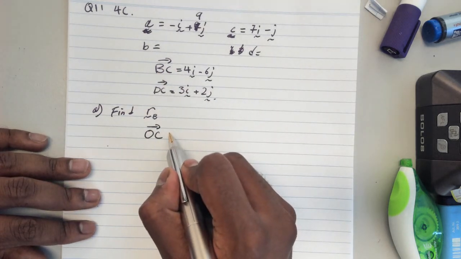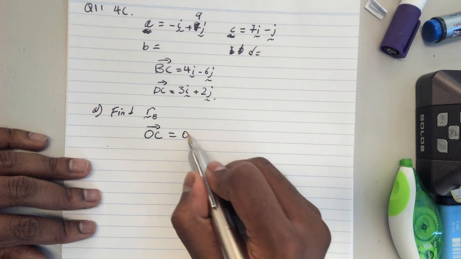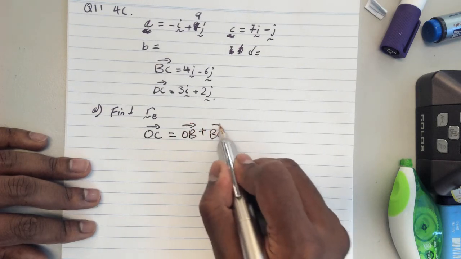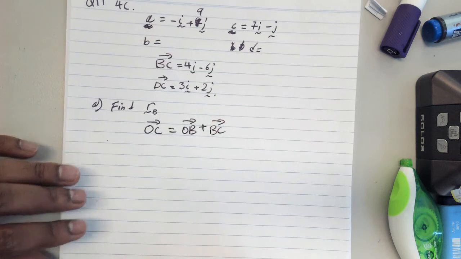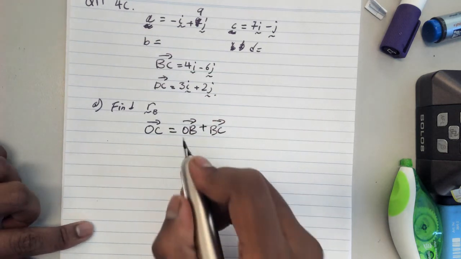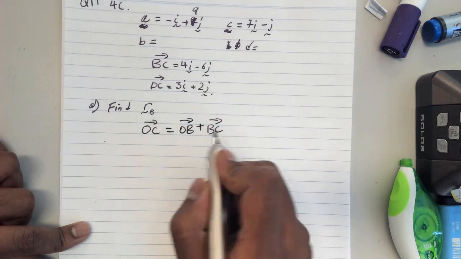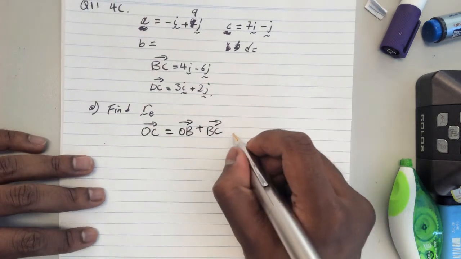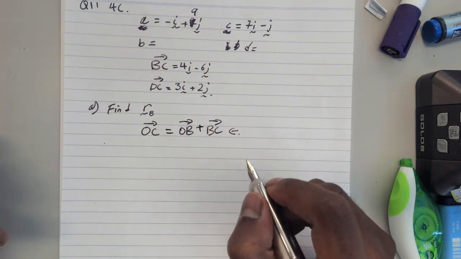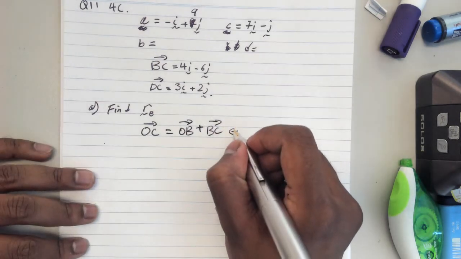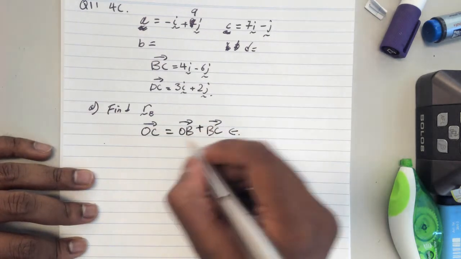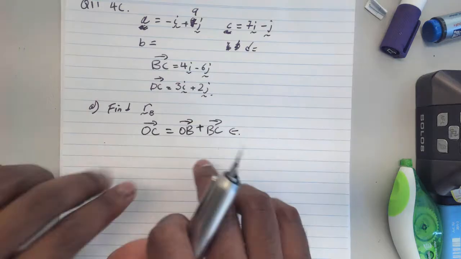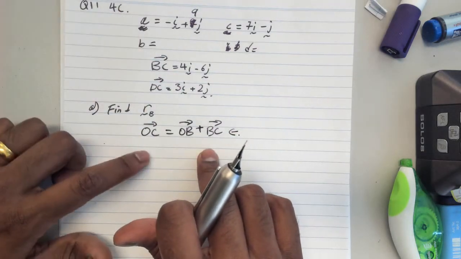So OC, I can go OB plus BC. So O to B and then B to C would give me OC. Now this stuff I need to figure out on my own. There's no rule that tells me that I need to do this. You have to use the information given to try and put two of these together and find an unknown vector.